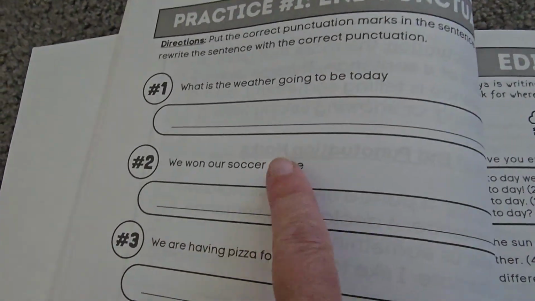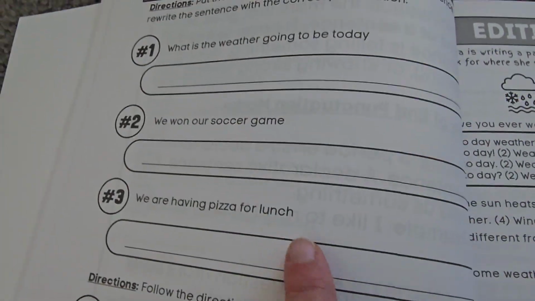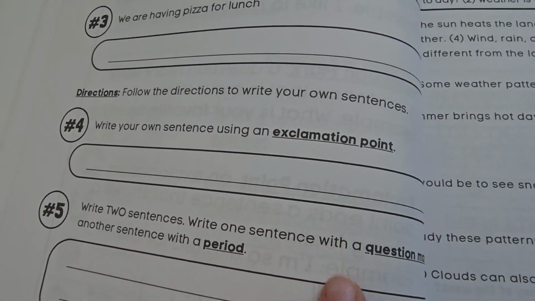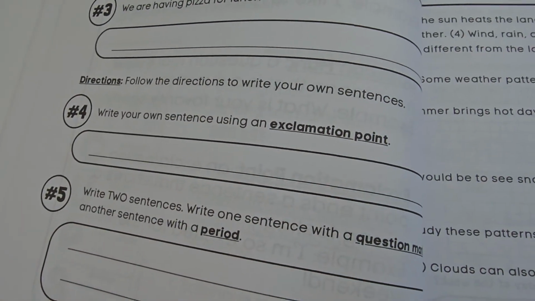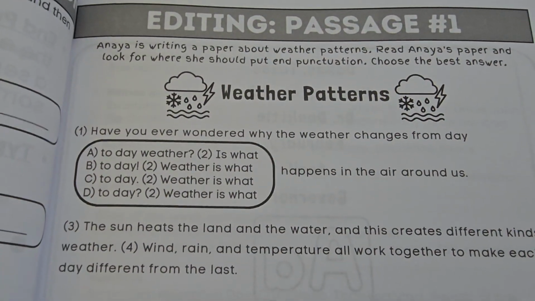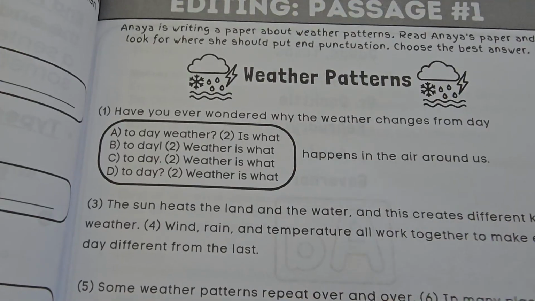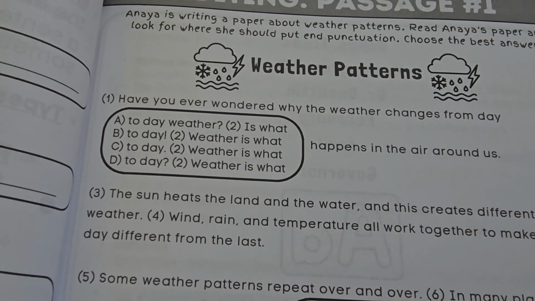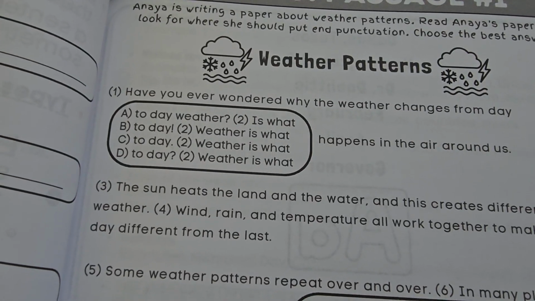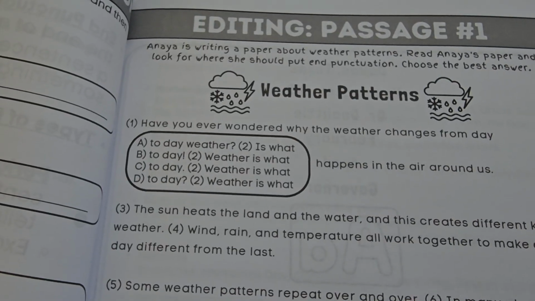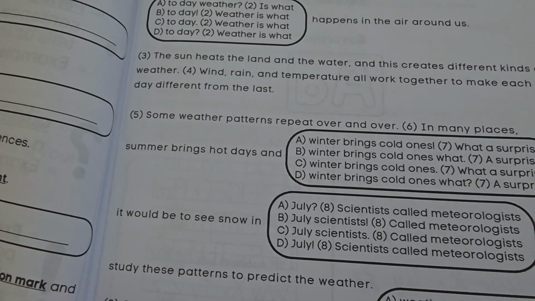It starts off easier where I give them a sentence and they have to put in the punctuation. Then they have to come up with their own authentic sentences, which is harder. Towards the end of the lesson, they have to come up with their own sentences. Then it has an editing passage where they have to choose the correct answer, but it is only testing end punctuation. So see how this is different from the revising and editing workbook that spirals all of the TEKS. This just has one skill at a time.